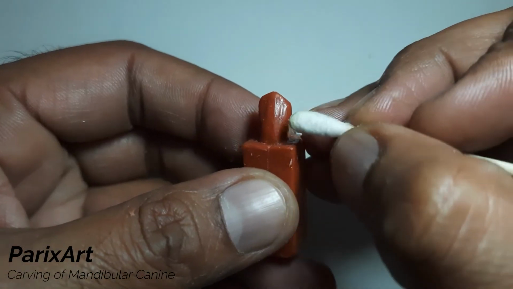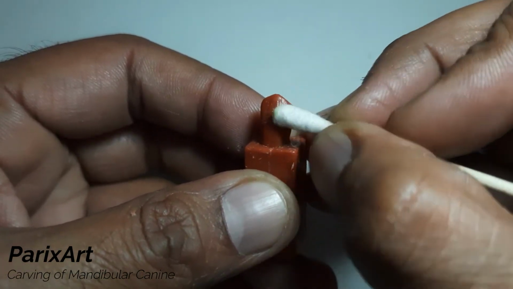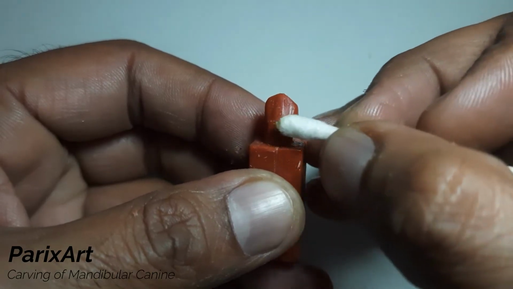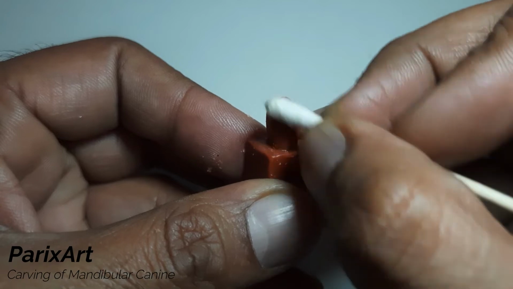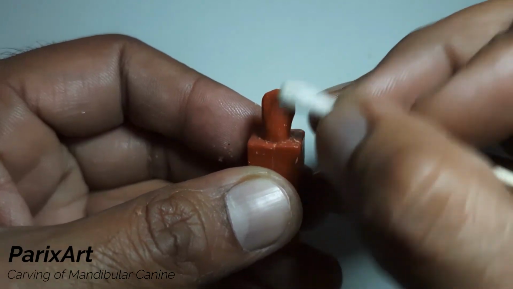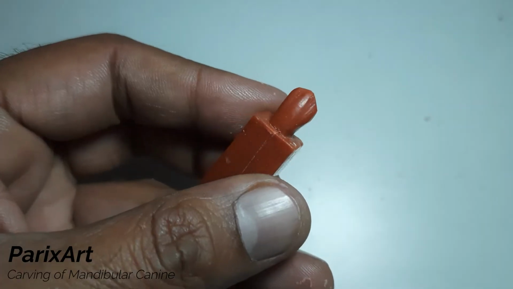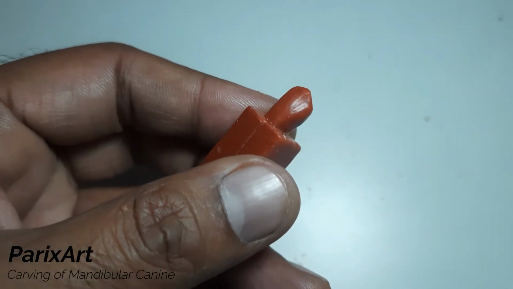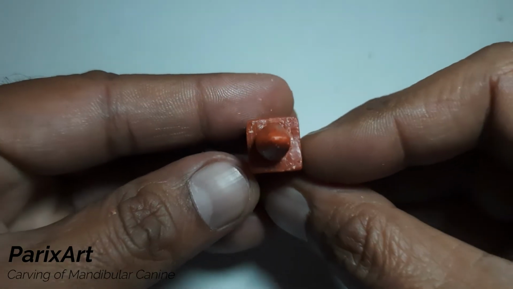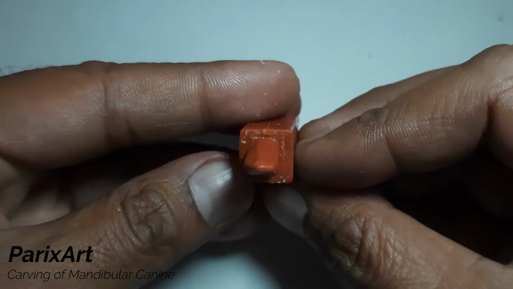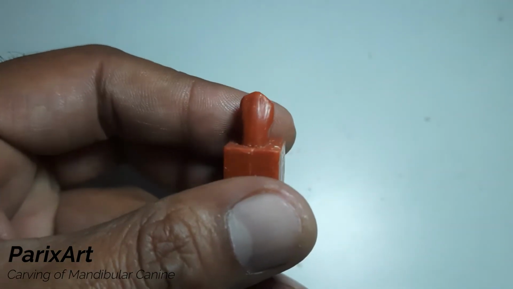Use cotton bud to blend and smoothen. See now? Observe from the incisal. Seems fine. We'll just make the labial ridge slightly more prominent.